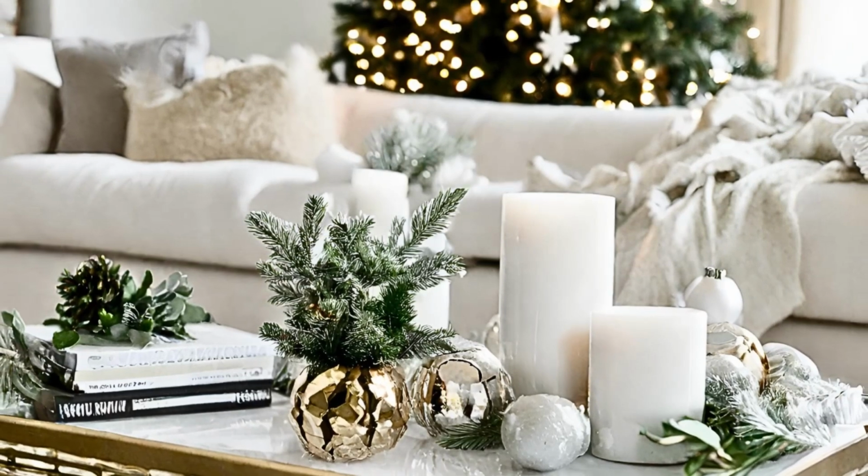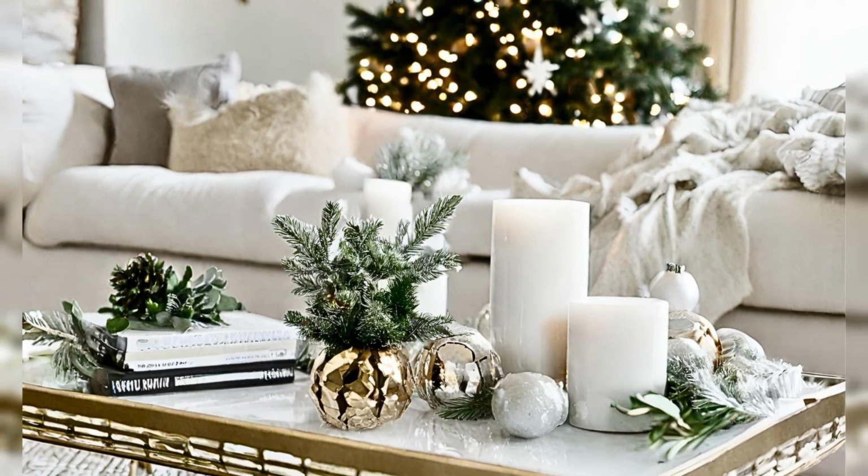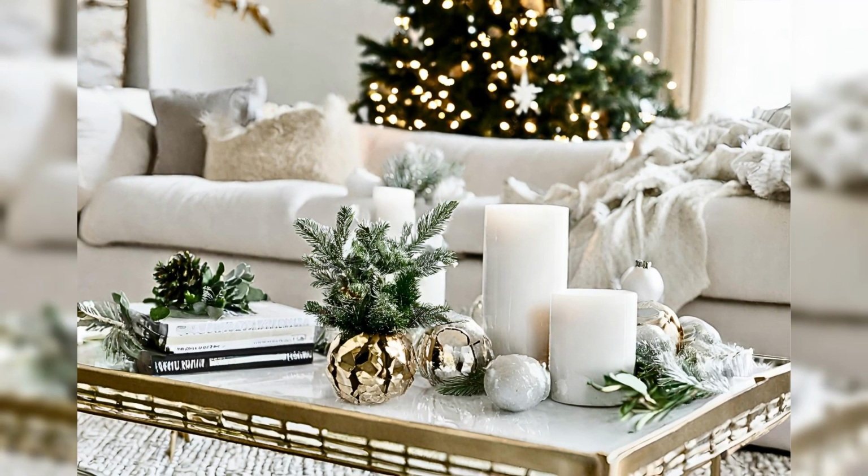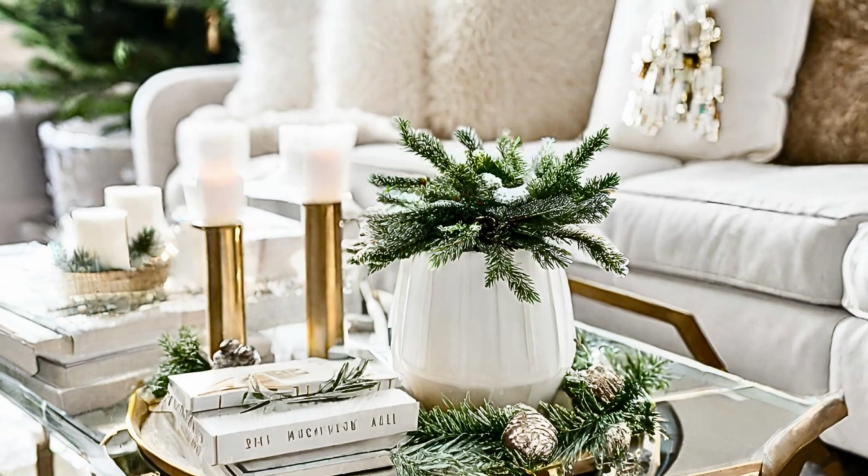Transitioning with winter whites and metallics. To quietly extend the holiday spirit, use winter whites, metallics, and greenery to transition your coffee table decor and create a wintry ambiance.